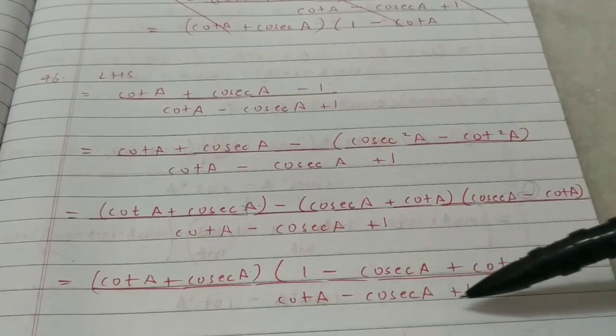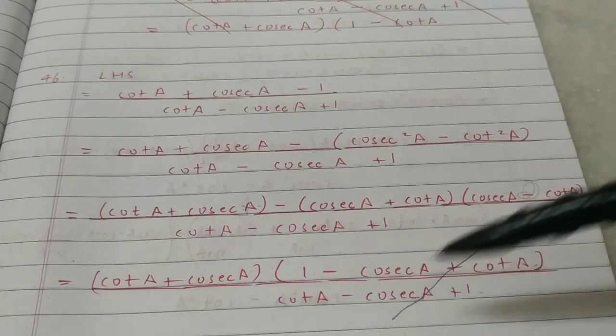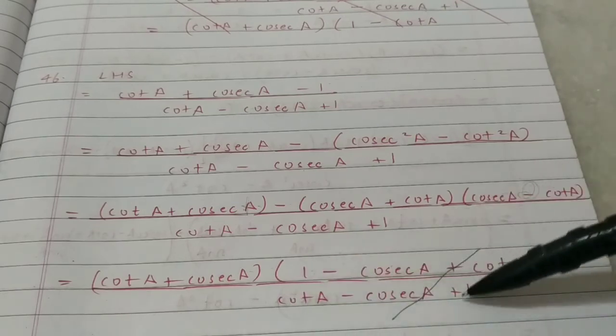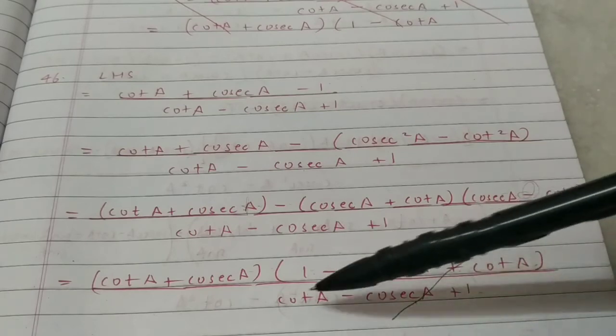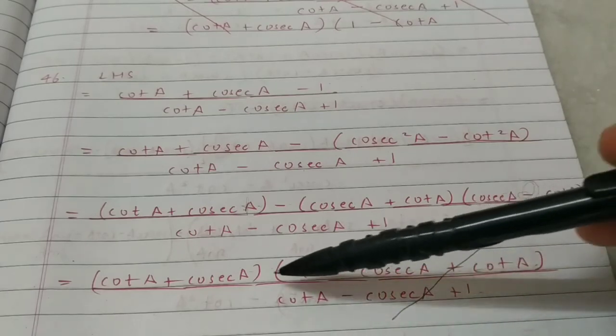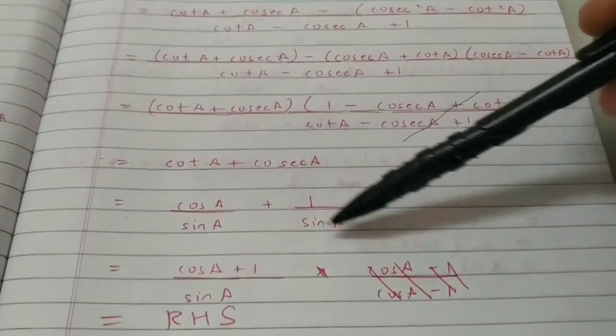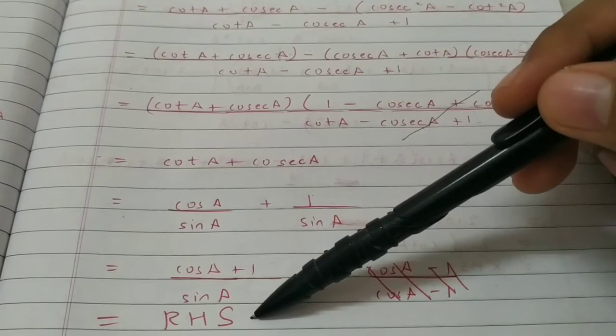The denominator remains as it is. In fact, this gets cancelled. If you notice, this bracket and the denominator is exactly same. 1 minus cosec a plus cot a, 1 minus cosec a plus cot a. So we are left with this. And now we can convert it into sine and cos, do the LCM, and that's your RHS.